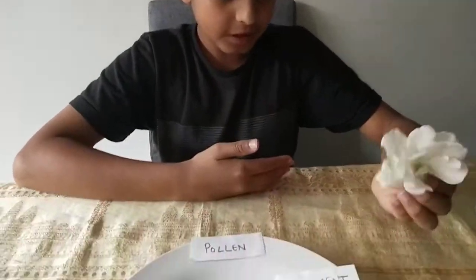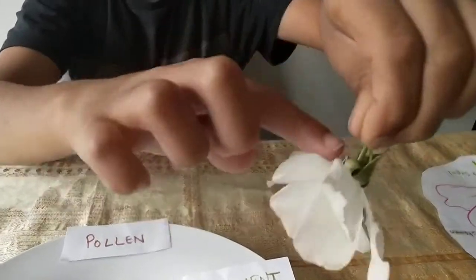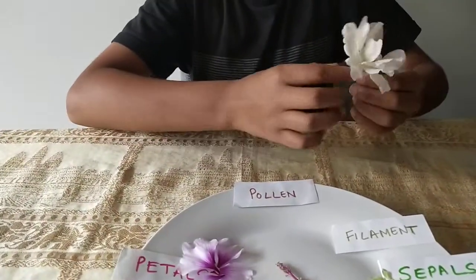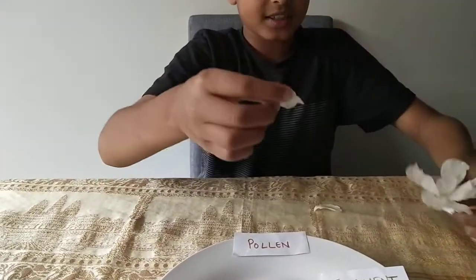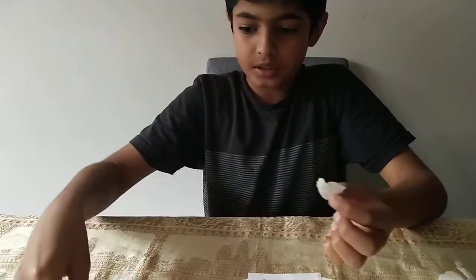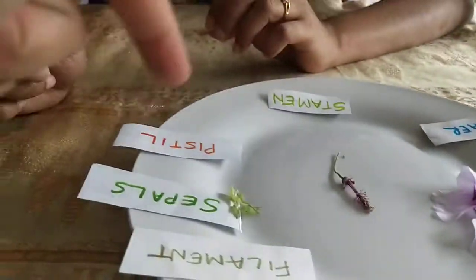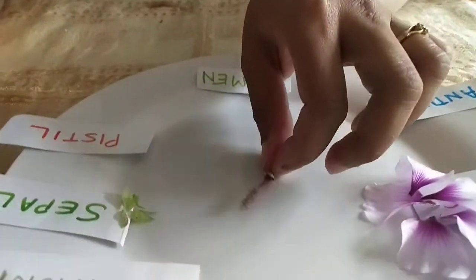So the first part I'm going to be showing you is the sepal, which is the green part over here which protects the flower. Next part I'm going to be showing you is the petal, which is the huge thing that attracts insects to come. My mum has already dissected the petals and the sepals of the hibiscus. Now we're going deeper into the flower.